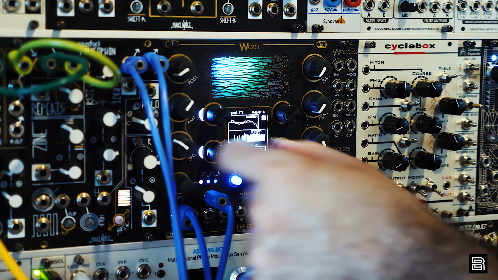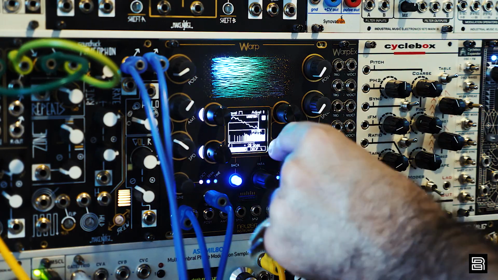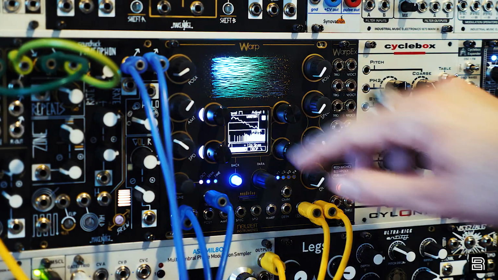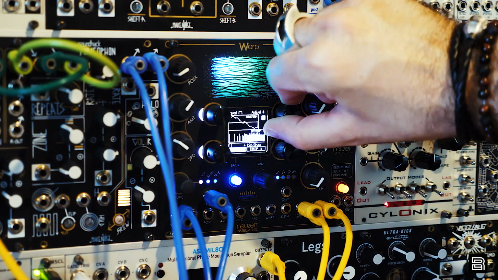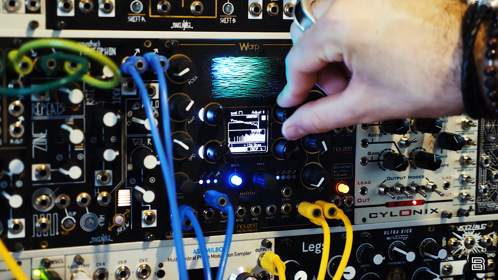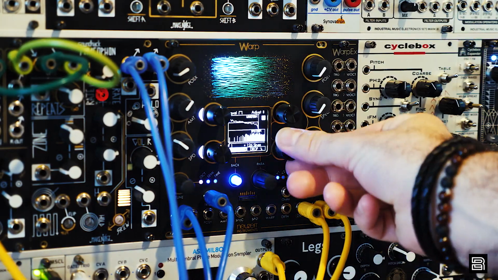And you can pick how many you have, up to 126 sines, I believe. And you can see as I draw it in here, I get different amounts of harmonics that change the waveform in real time.